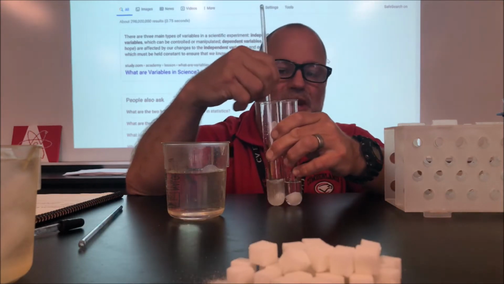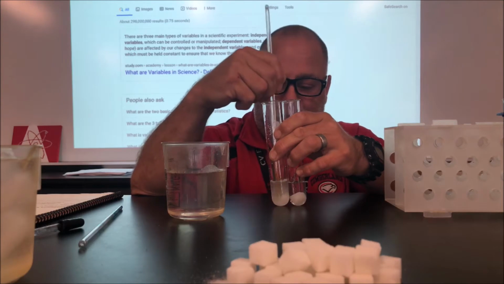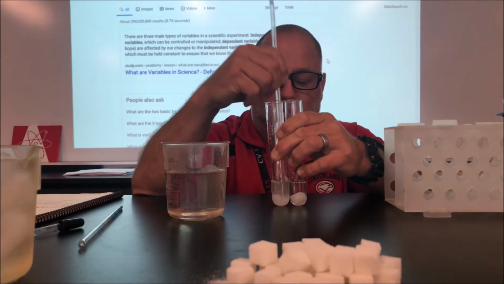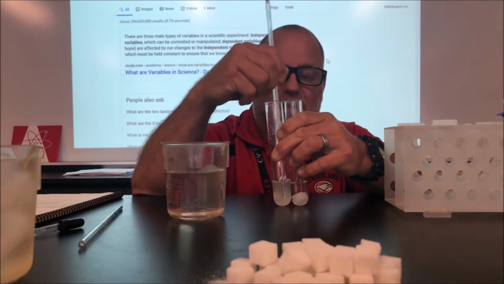While I'm doing this, maybe you can already tell. What do you think your hypothesis is going to be, right? Which one of the 2 sugar cubes is going to dissolve the most?